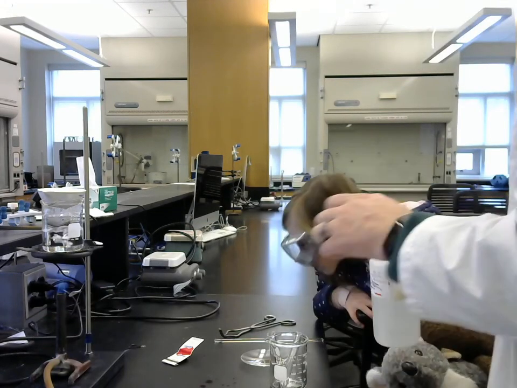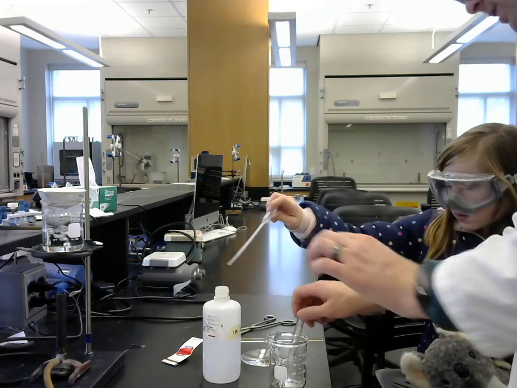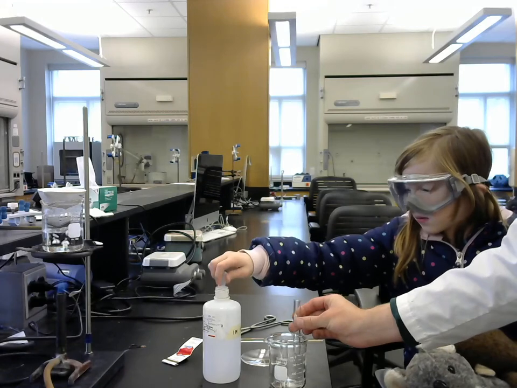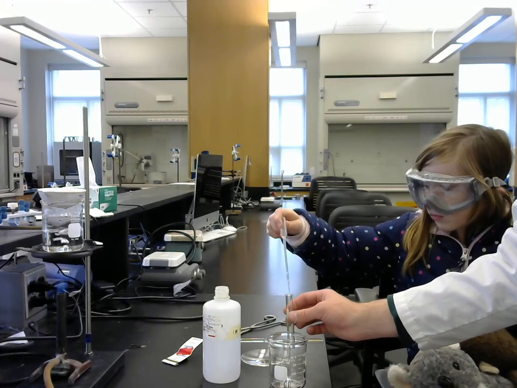Now, we're going to do the similar thing with hydrochloric acid. So, use this dropper to fill this test tube with hydrochloric acid. 2 dropperfuls.